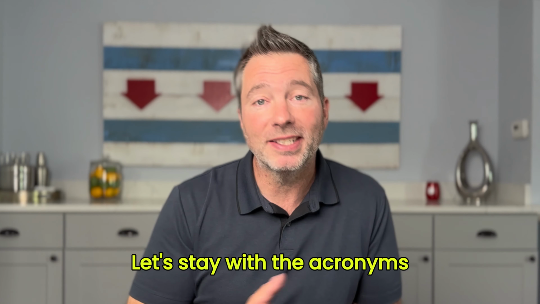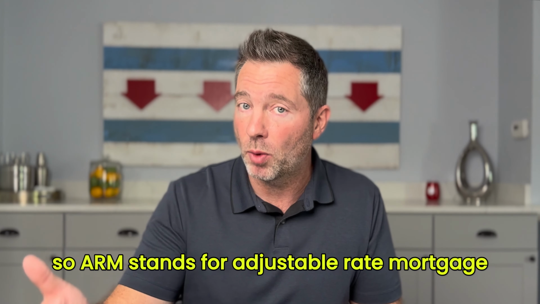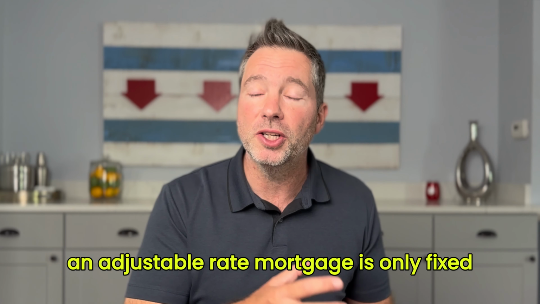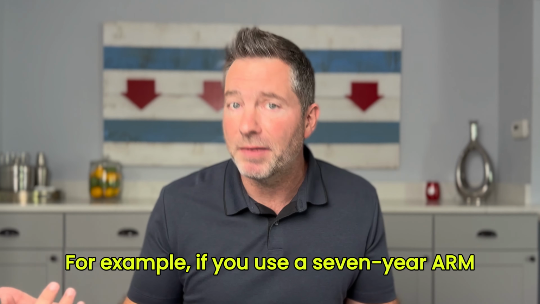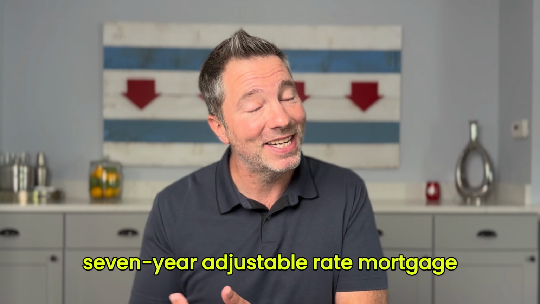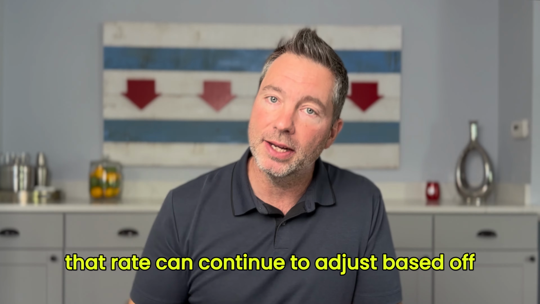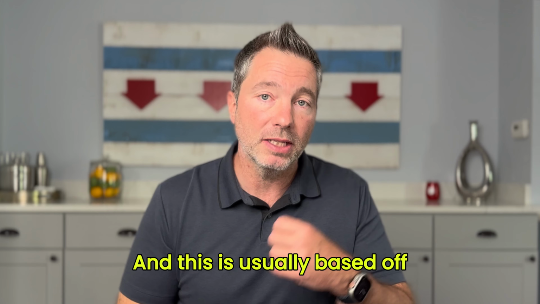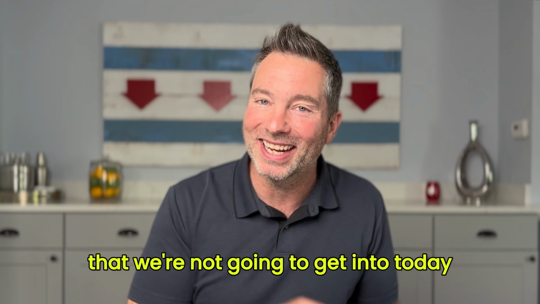Adjustable rate mortgage. Let's stay with the acronyms, otherwise known as an ARM. Okay, so ARM stands for adjustable rate mortgage. These are traditionally and almost always going to be a 30-year loan. And unlike a 30-year fixed, an adjustable rate mortgage is only fixed for a set period of time. For example, if you use a 7-year ARM, 7-year adjustable rate mortgage, then that means that loan's only fixed for 7 years. After that time frame, that rate can continue to adjust based off of the agreement at closing. And this is usually based off what we call a margin plus an index, but that's a whole other set of confusing terms that we're not going to get into today.